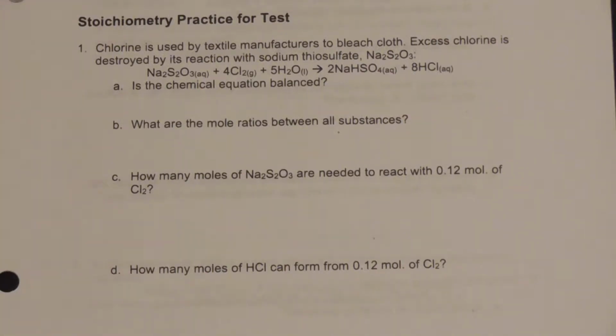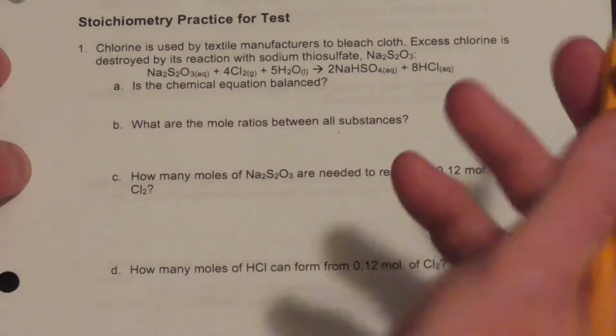Alright, as promised, I said I would go through these stoichiometry problems so that we understand what we're doing for the test, which will come next week. So, first one, is the equation balanced?